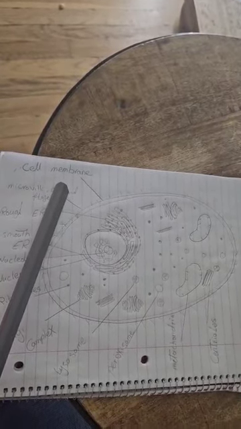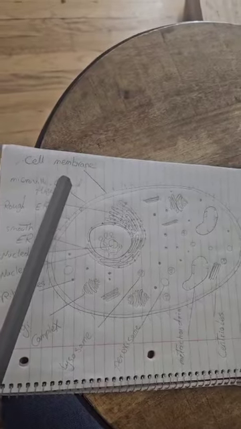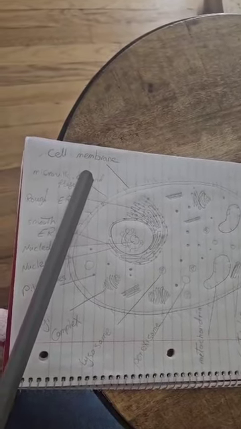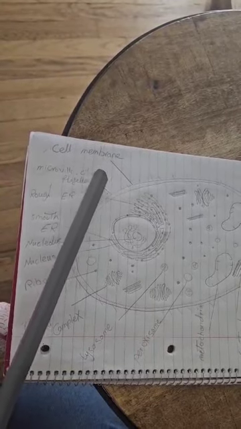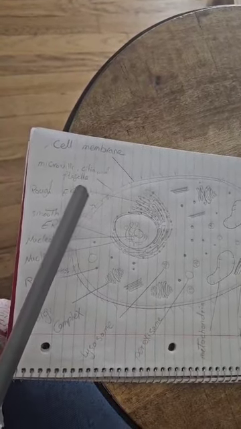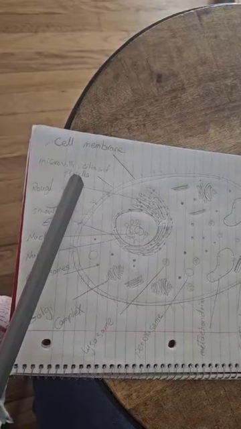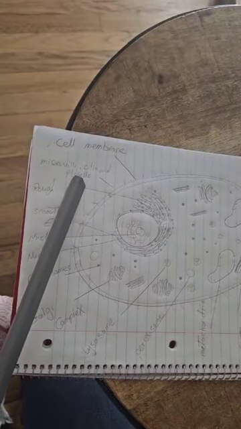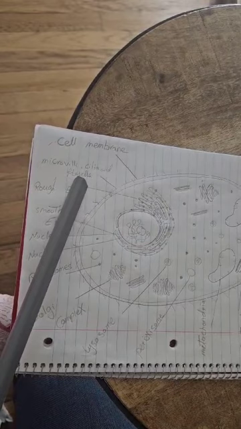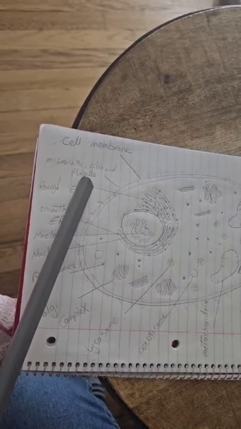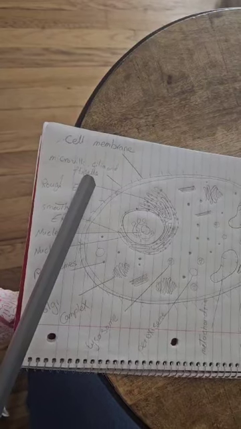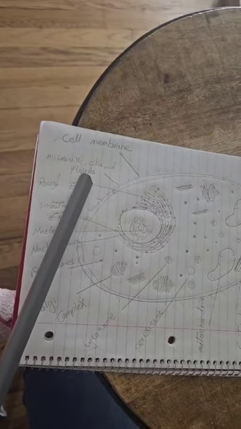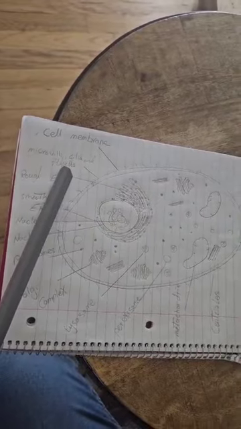We will talk about that now. After that, sorry, first we'll talk about the membrane extensions like the microvilli, cilia, or flagella. Microvilli are tiny projections that increase the surface area of the cell, which is helpful for absorption.